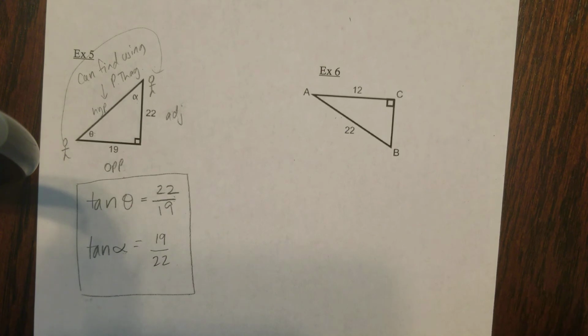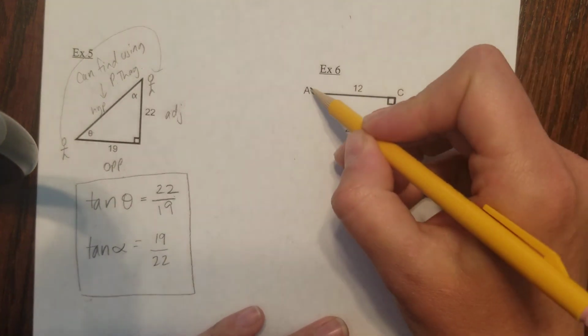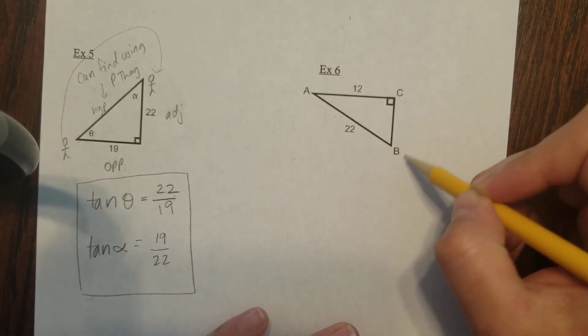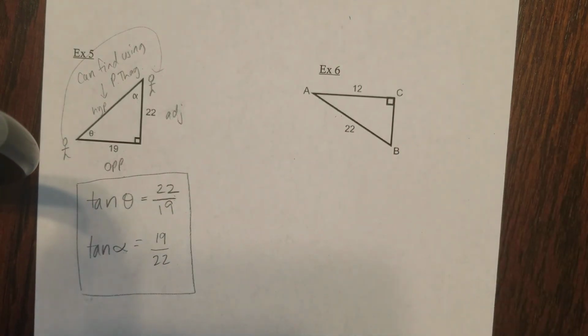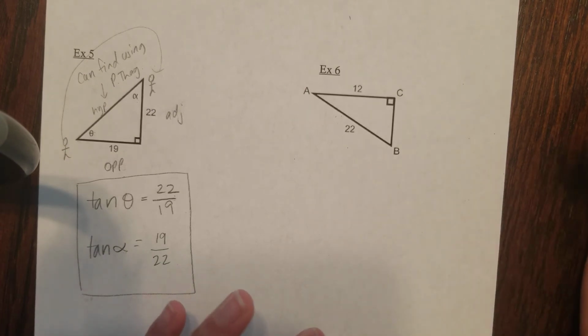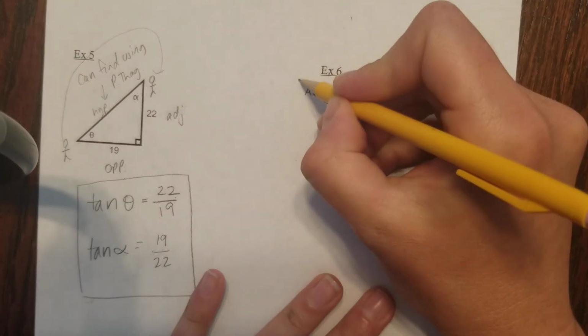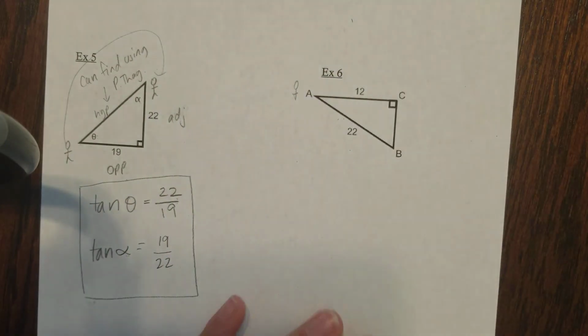All right, last one. For example 6, I need you to pause the video and see if you can figure out angle A. Set up a trig function for angle A, set up a trig function for B. You don't need to solve it, just set it up. So first you have to decide what you're going to solve for first. I'm going to just go alphabetical order. I'm going to put Bob here.